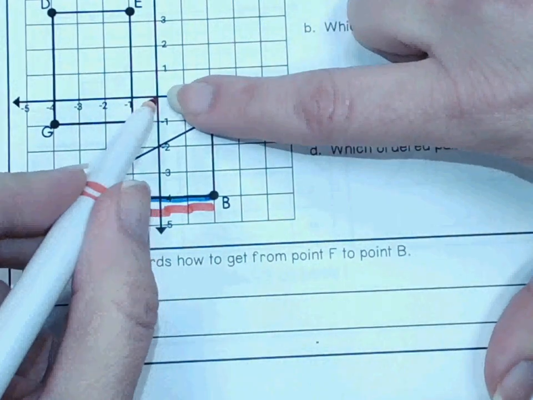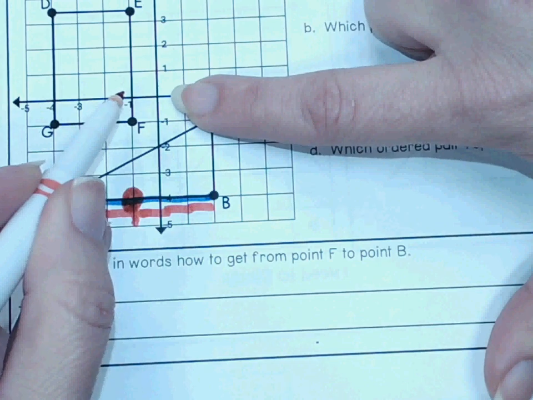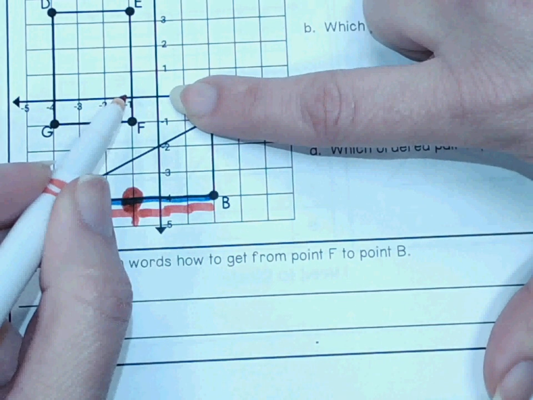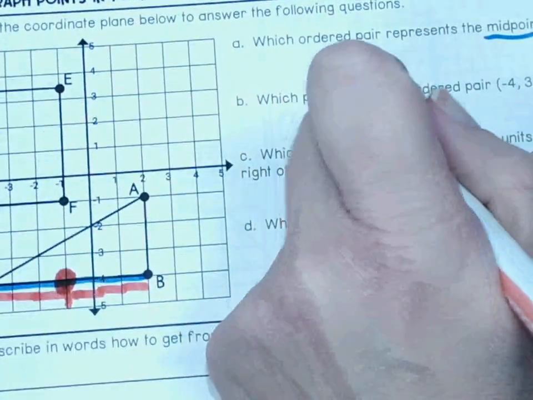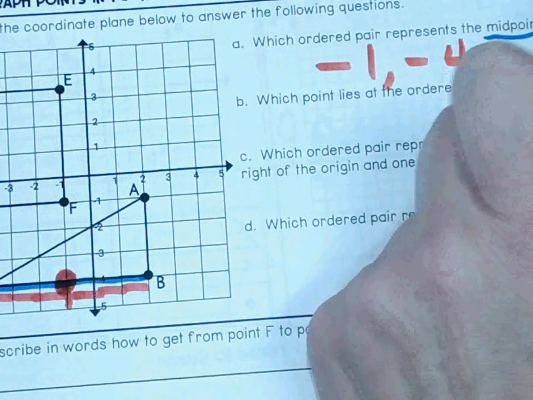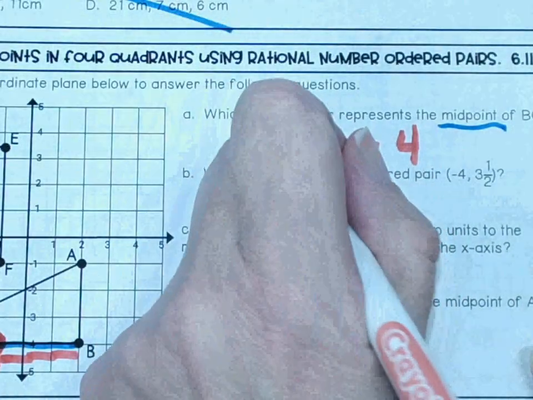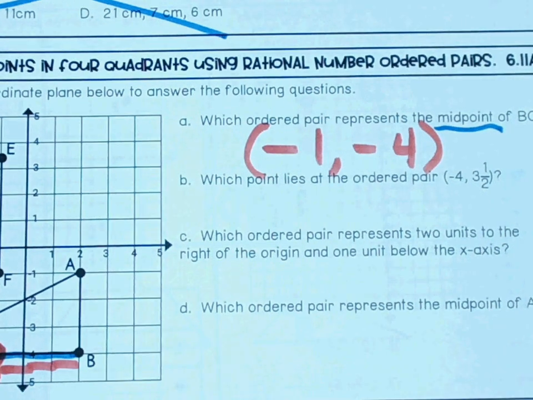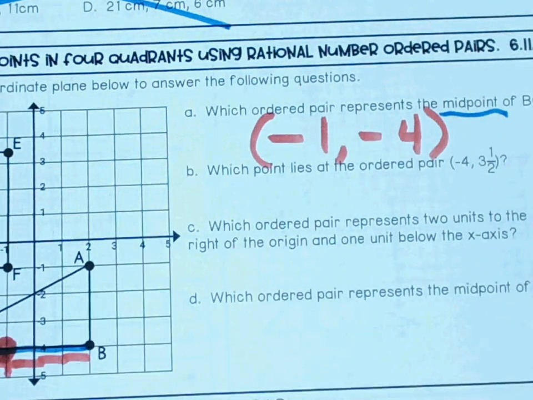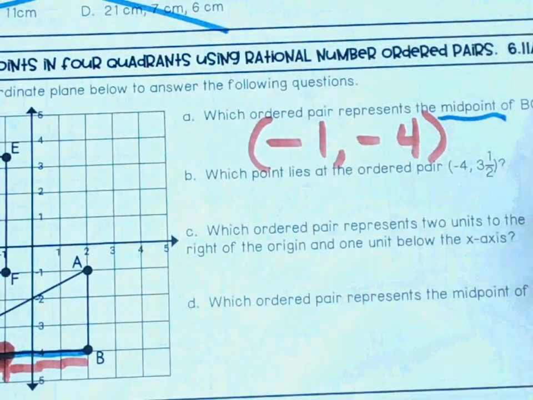So start at the origin. How many do I go left? So I go -1, and then how many do I go down? So my answer is going to be -1, -4. Do I have to put the parentheses around it or brackets? In this problem, it's looking for a point, and we know that, so it's not really required. But if you're putting a point, it is good to have the brackets around.